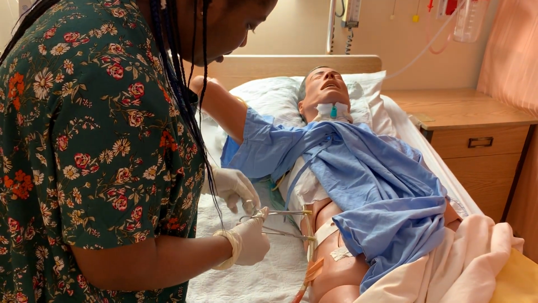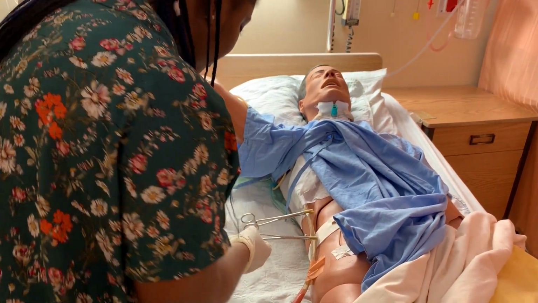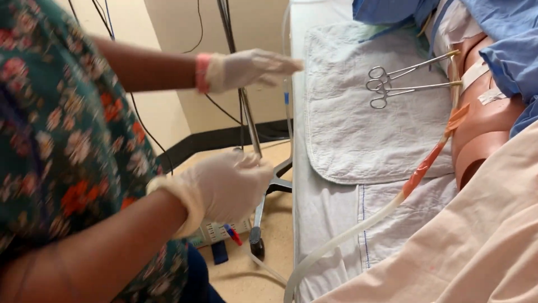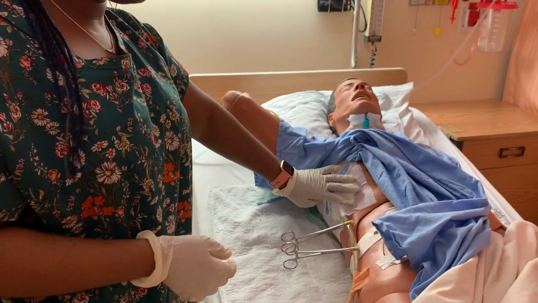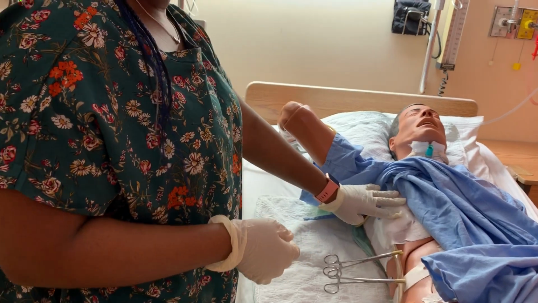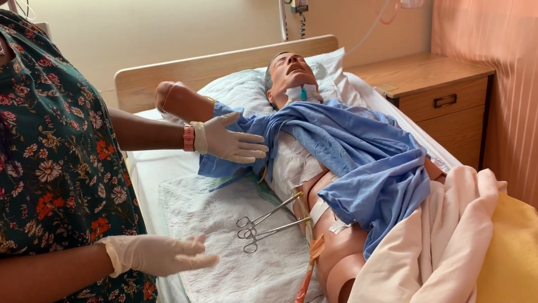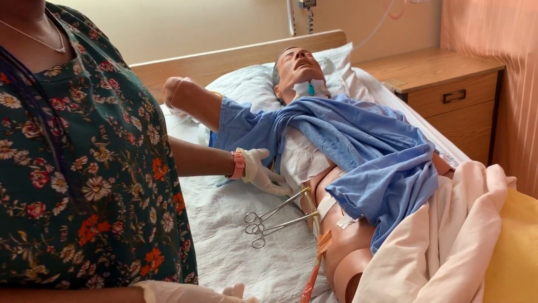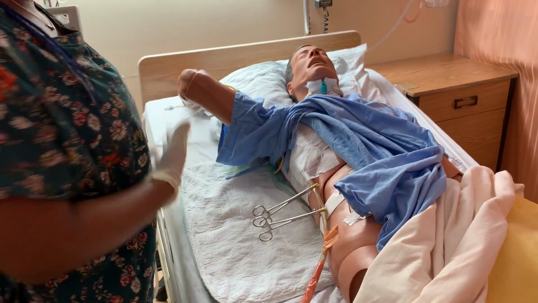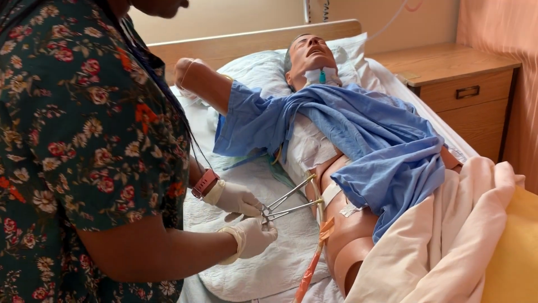And I'm gonna clamp it there as well. So the bubbling has stopped, which means it's probably because of the dressing. So I'm gonna change the dressing first, as he's due for a dressing change today. But after putting the dressing on, if it's still bubbling, then I'm gonna call the doctor about it.